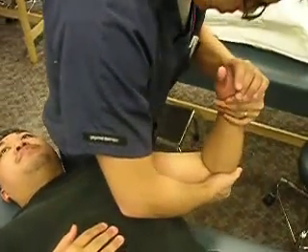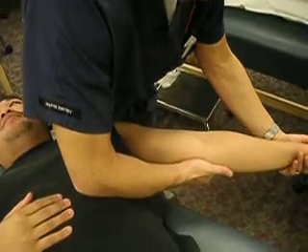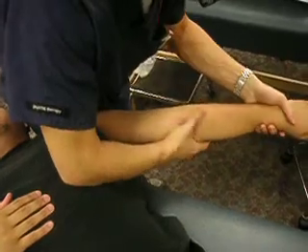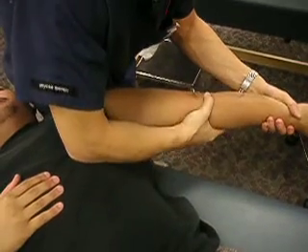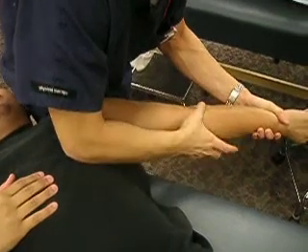So starting right here. Any problems here? No. Adding elbow extension. Any problems here? No. Adding full humeral internal rotation, as you can see. Any problems here? Again, I'm trying to keep all the segments locked. Elbows extended.